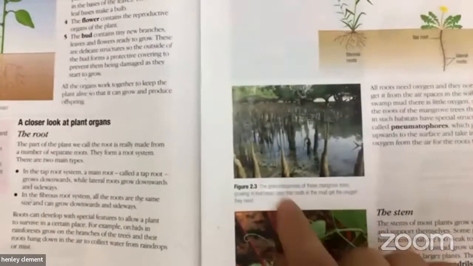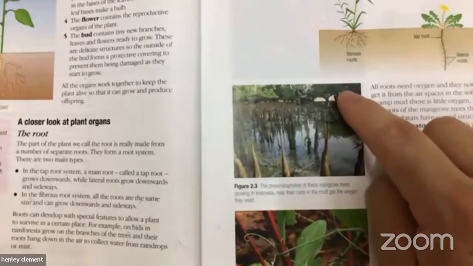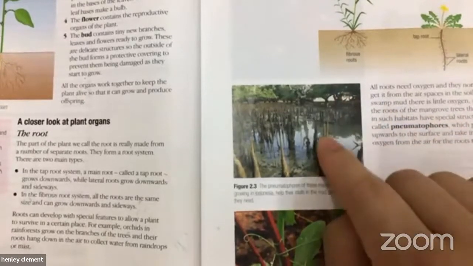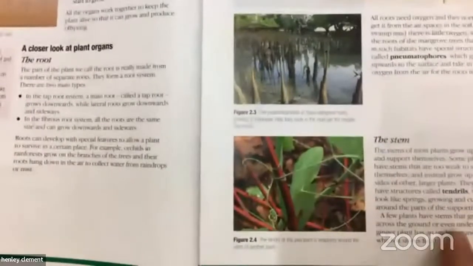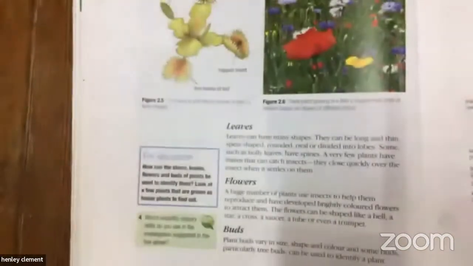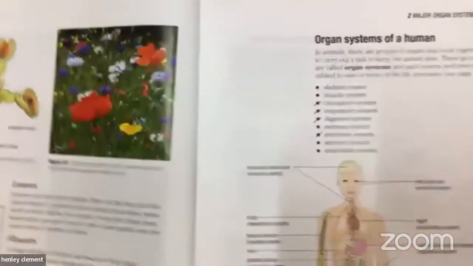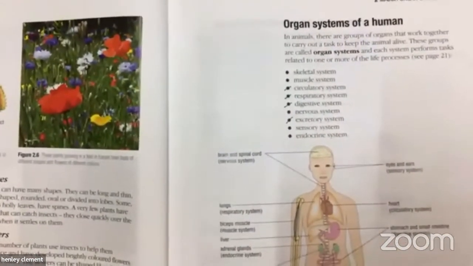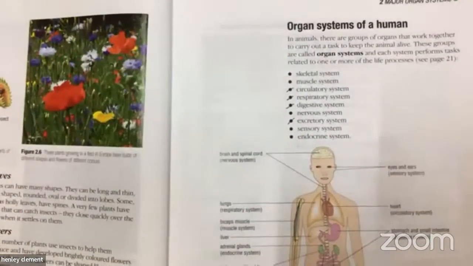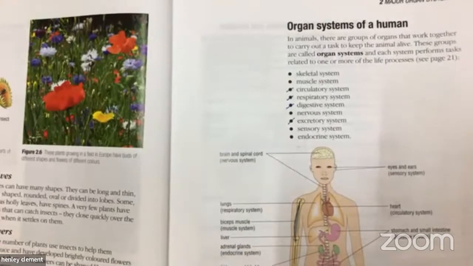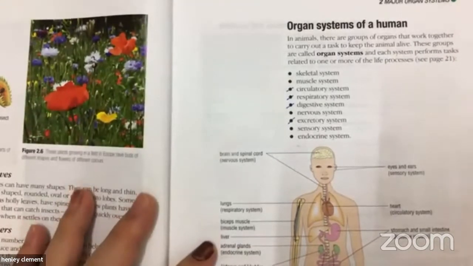Then we have the so-called pneumatophores. Can you see, the tree's roots come out of the water so that they can breathe. Then we have tendril stems, leaf, flower, and buds. Then we go to the organ systems of the human. We have many types, such as the skeleton. We need to learn all these organ systems one by one.